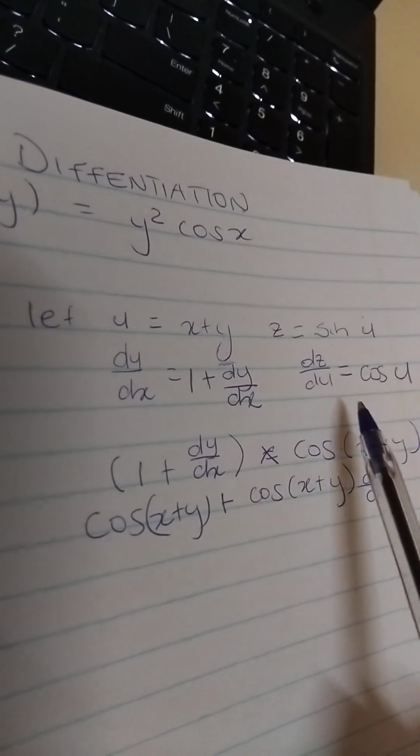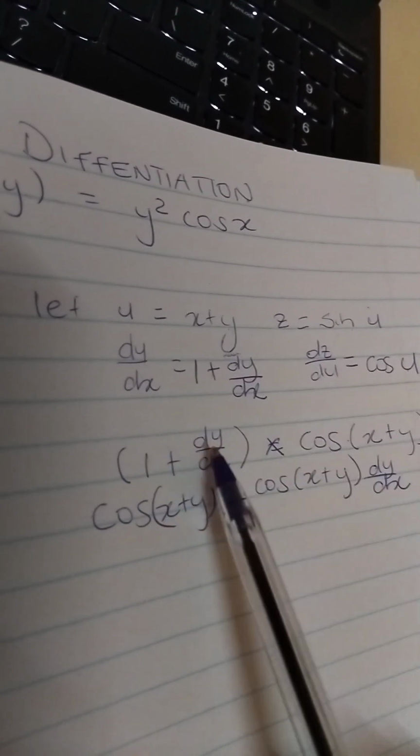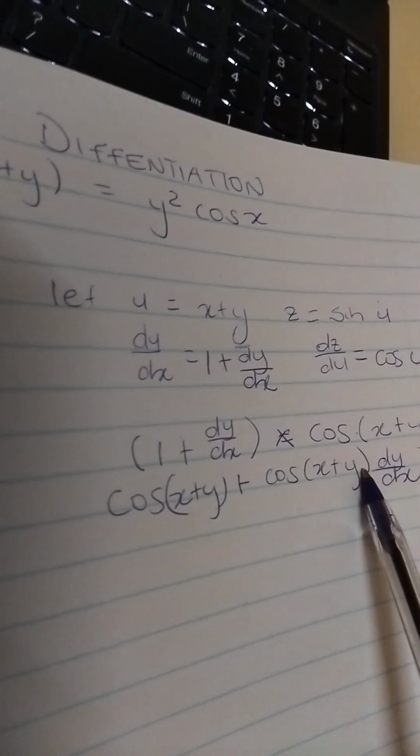So we multiply cos x plus y by the first term and then the second term. So our derivative for the left hand side is cos x plus y plus cos x plus y dy dx.